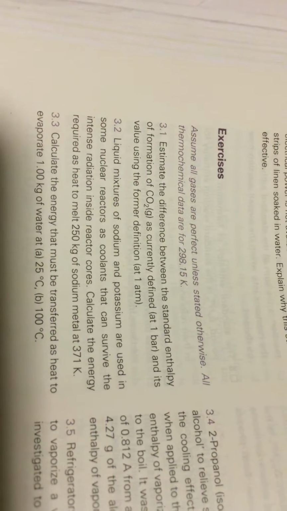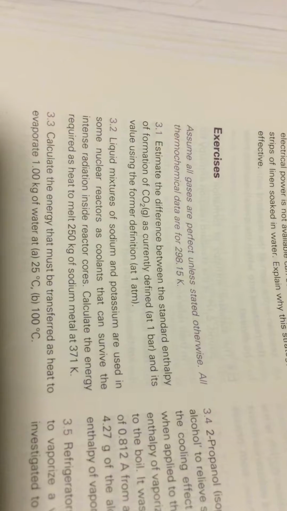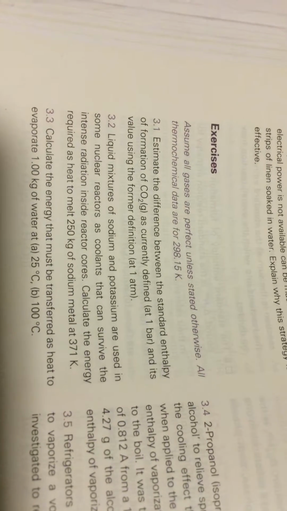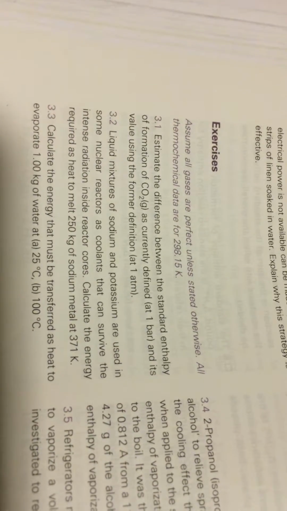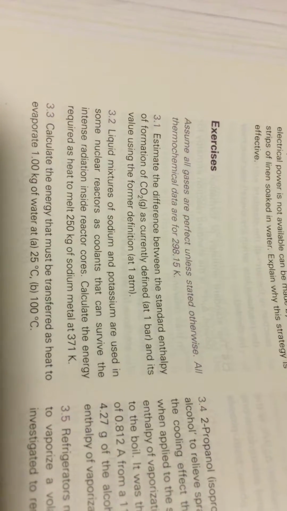Alright, so we are going to solve two Chapter 3 homework problems, and we are going to start with 3.2. This question says, liquid mixtures of sodium and potassium are used in some nuclear reactors as coolants that can survive the intense radiation inside reactor cores. Calculate the energy required as heat to melt 250 kilograms of sodium metal at 371 kelvins.